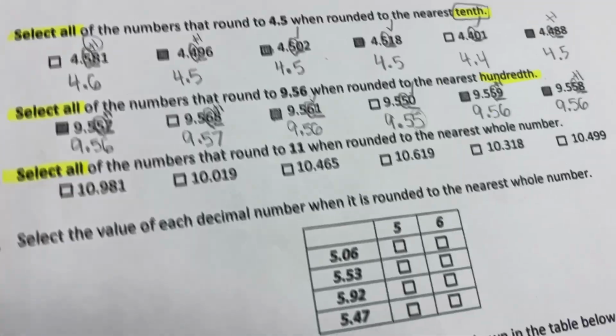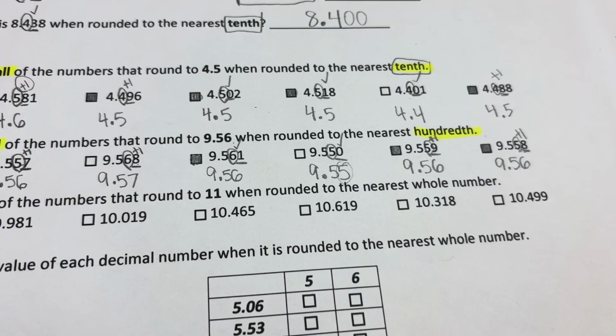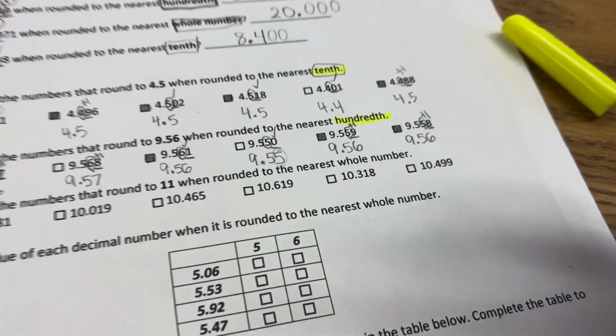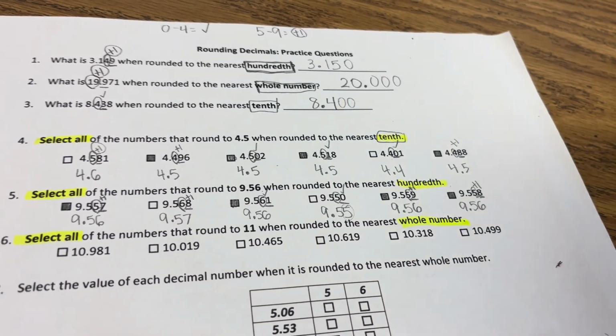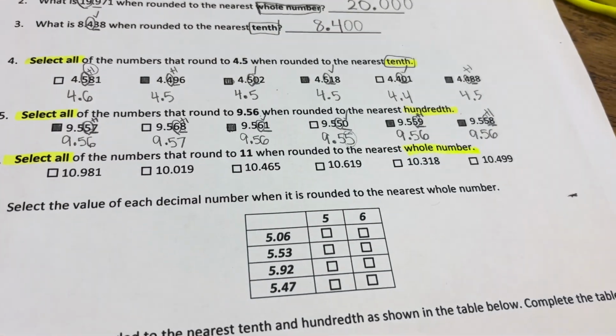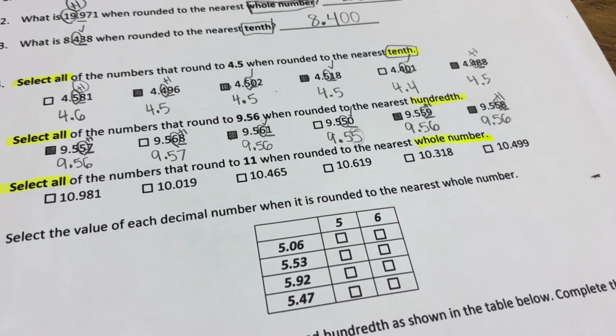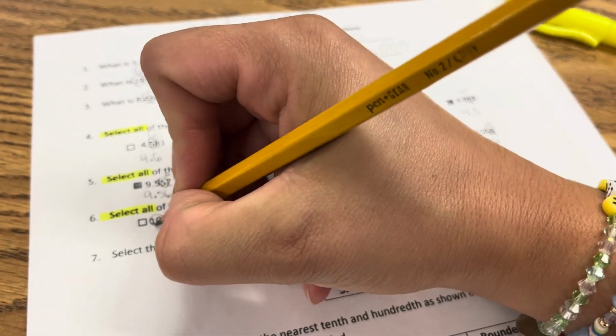6 asks you for anything that would round to 11 when you are rounding to the nearest whole number. Whole number means when you go to circle that place value, you're circling everything that's in front of the decimal point. So I'm circling all of 10.